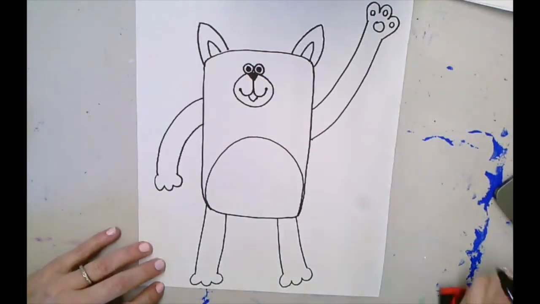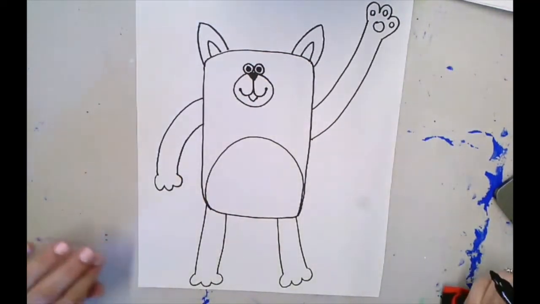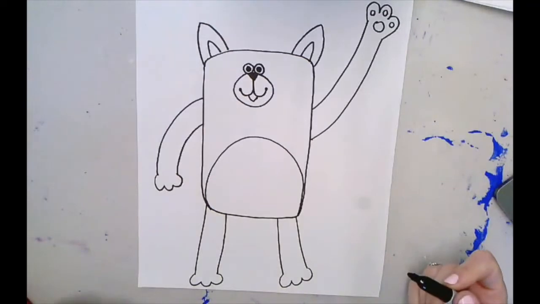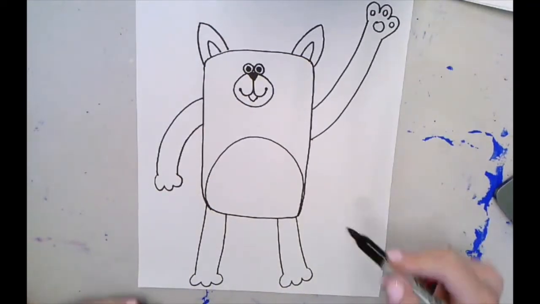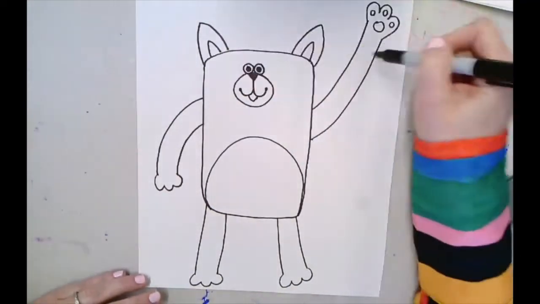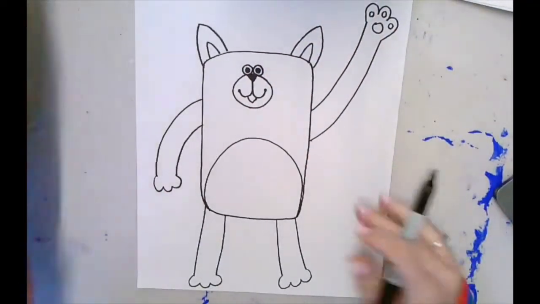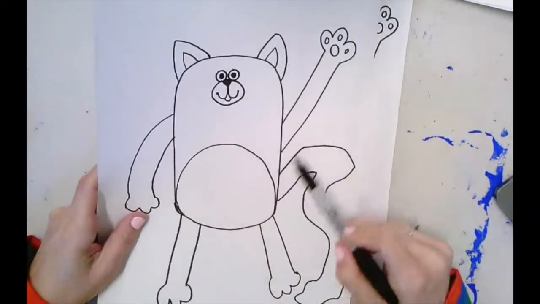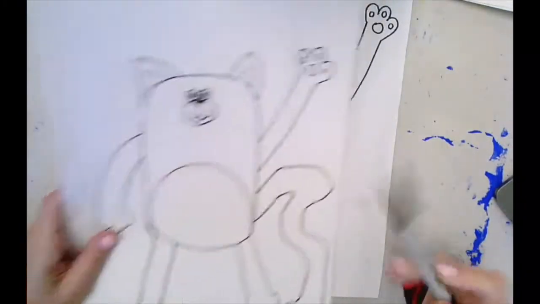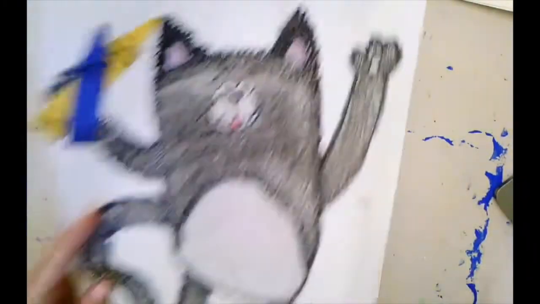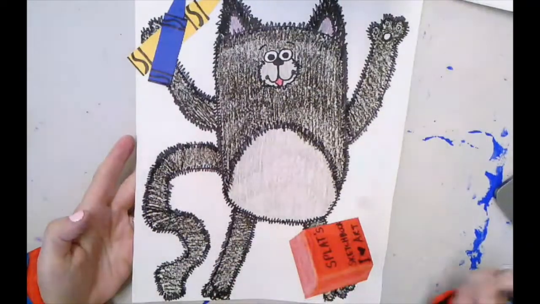And then my favorite part of the whole cat is his funny tail. You can make his tail go up, up, up, and you can skip over your arm and make it look like it's behind. You could go down. You see this one's super fun and squirrely all the way around. I did this tail on this side right here.